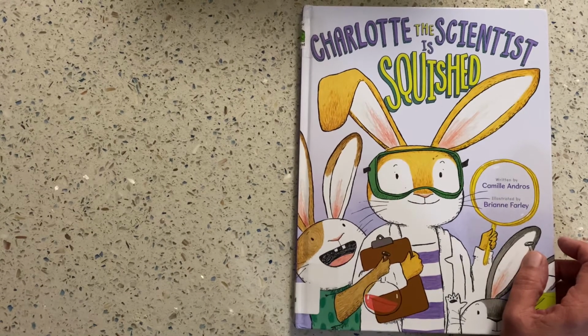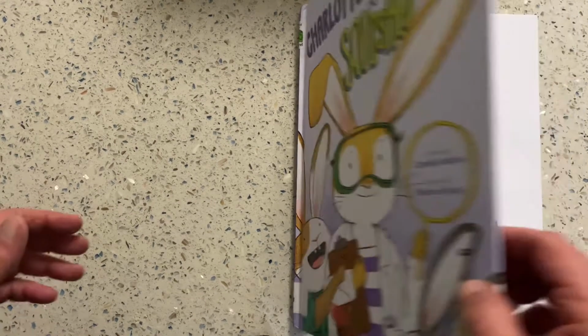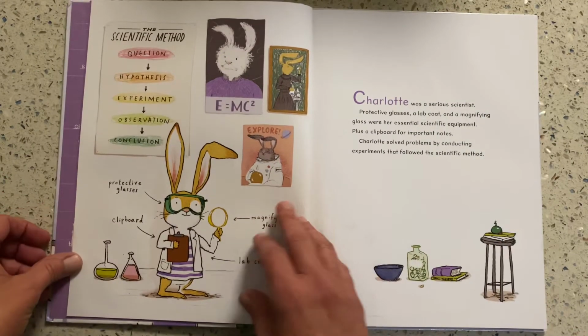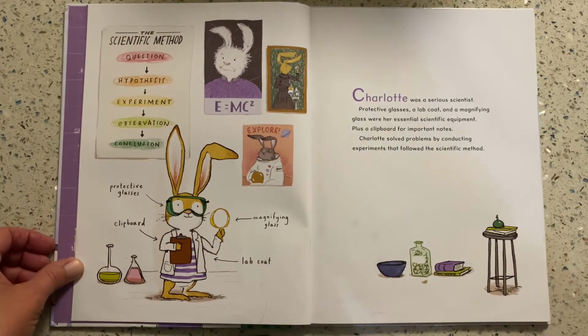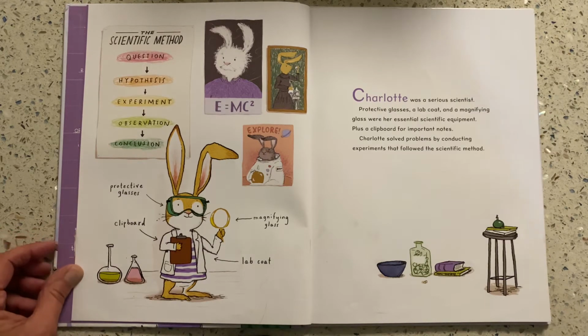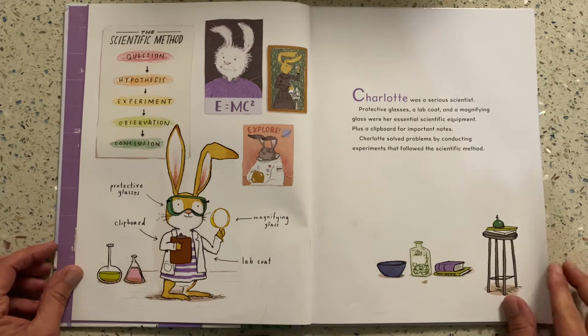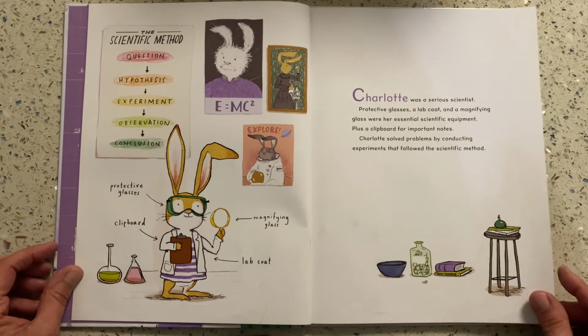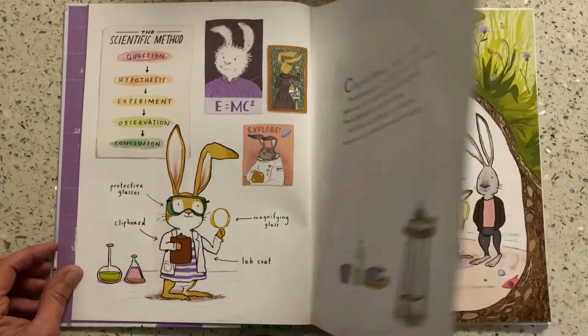Today we're reading Charlotte the Scientist is Squished. Charlotte was a serious scientist. Protective glasses, a lab coat, and a magnifying glass were her essential scientific equipment, plus a clipboard for important notes. Charlotte solved problems by conducting experiments that followed the scientific method.